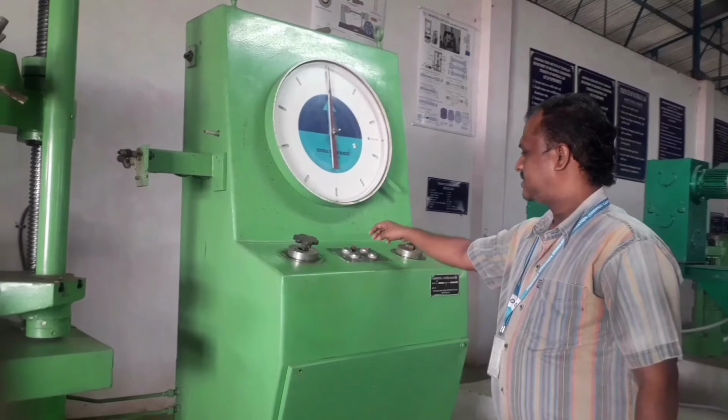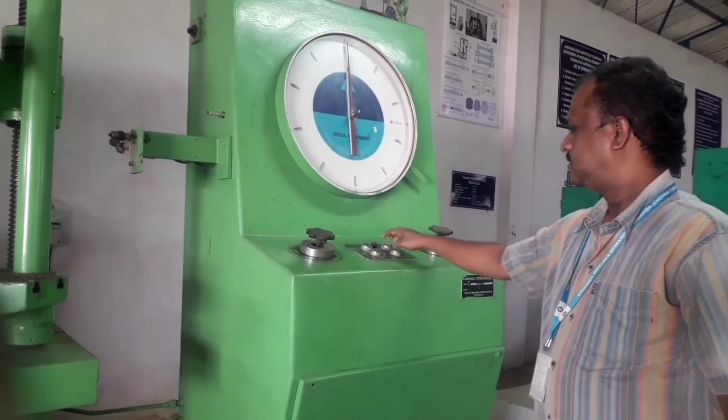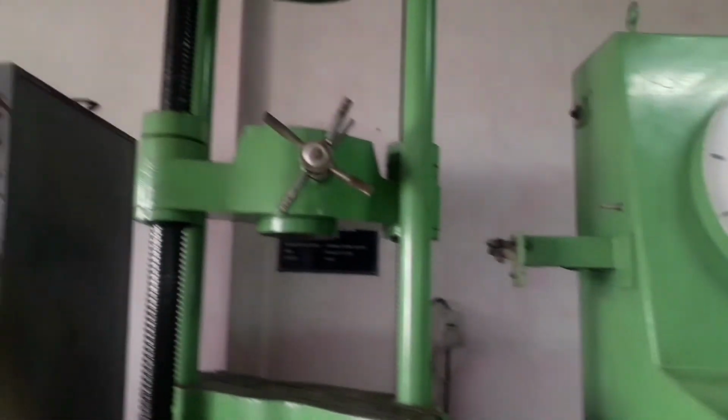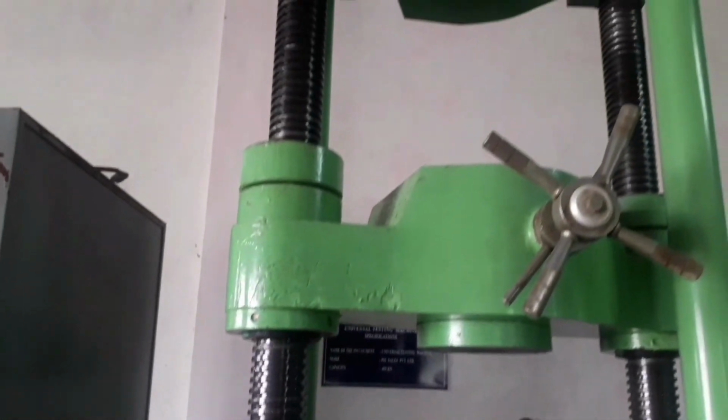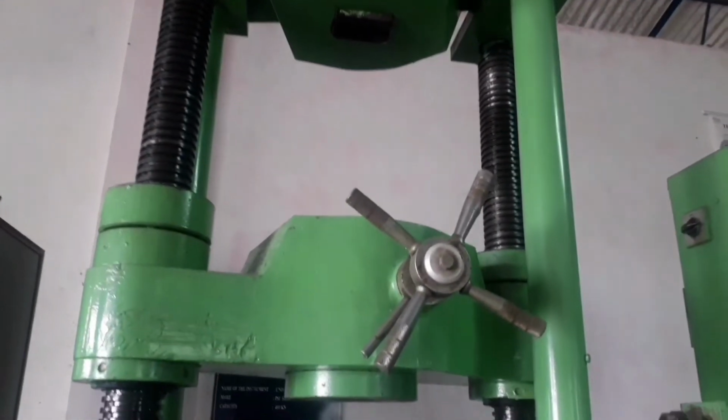So now I can switch on. Okay. Just to see, the elevating screw will move up and down with respect to your requirement.